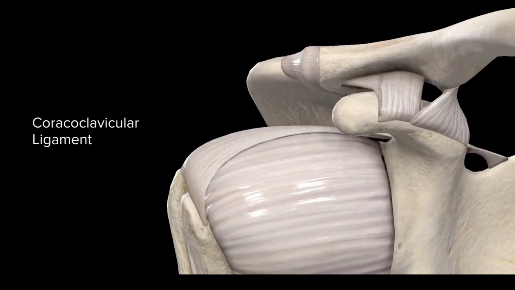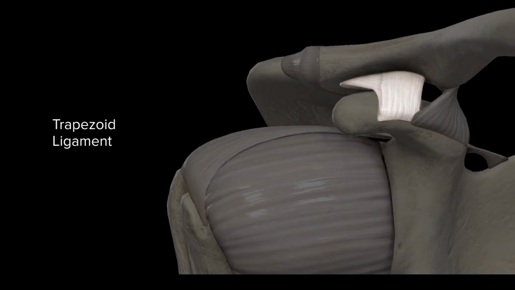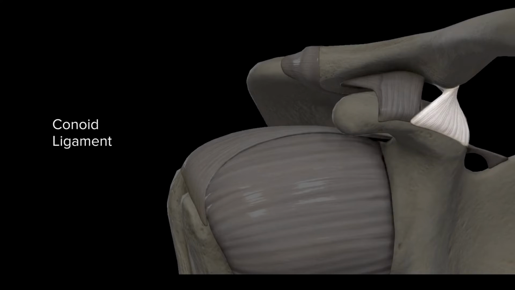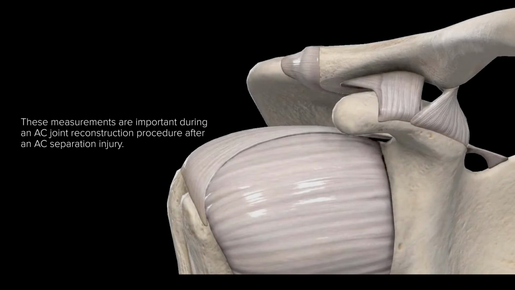The coracoclavicular ligament is divided into two separate ligaments. The trapezoid ligament attaches to the clavicle's undersurface on the trapezoid ridge, 2.5 centimeters medial to the AC joint on average. The conoid ligament, which is the other half of the CC ligaments, attaches even more medial to the trapezoid, at about 4.5 centimeters from the AC joint on the conoid tubercle. These measurements are important during an AC joint reconstruction procedure after an AC separation injury.